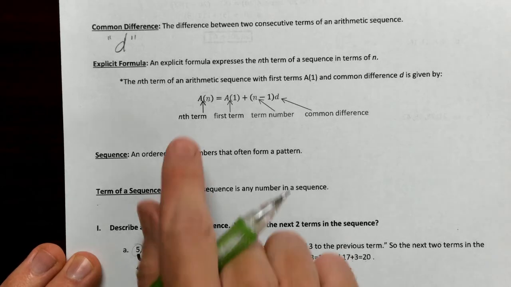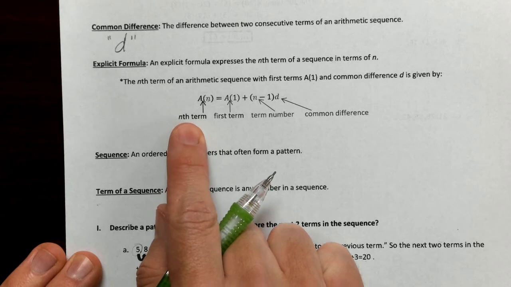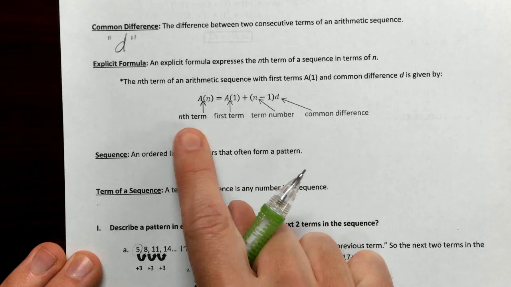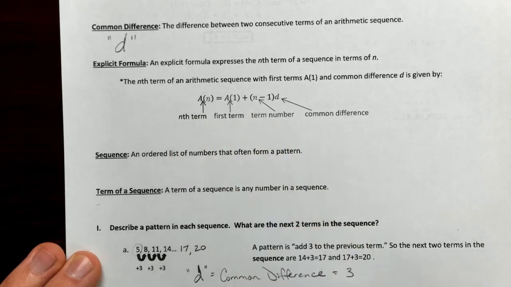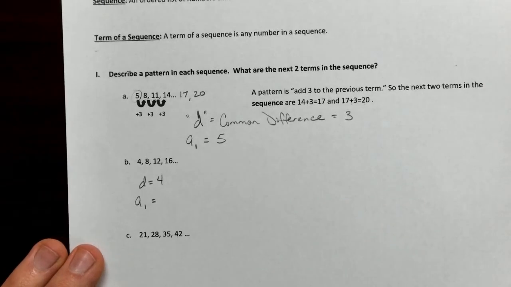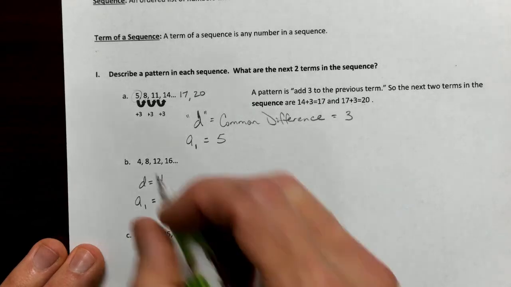We've got 4 things in this formula, right? We got the nth term, we got the first term, we got term number, and we got common difference. Of those 4 things, which one is A sub 1? Are you looking at my paper, Andrew? Which one has A1 with an arrow pointing to it? Yeah, so A sub 1 is the first term. Okay, so Andrew, I want the first term on B. What's the first term? Fantastic.